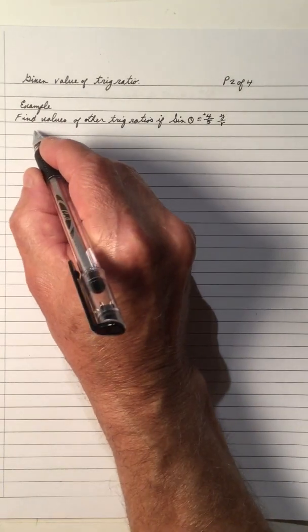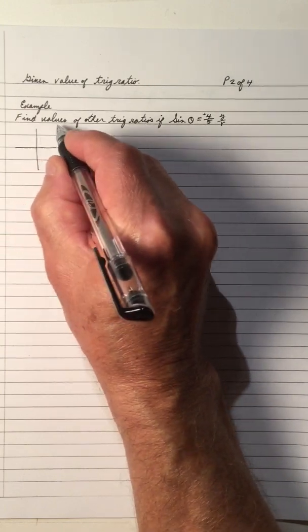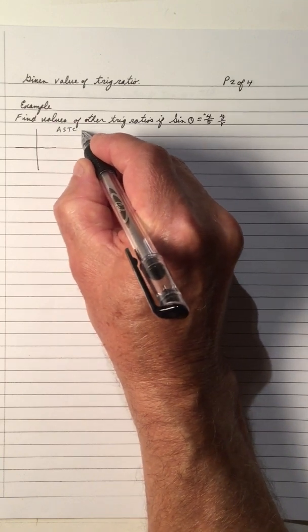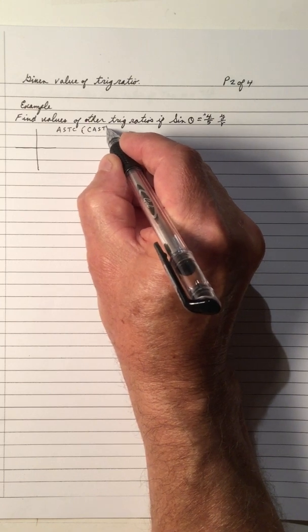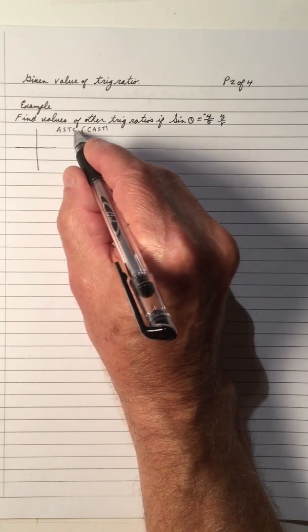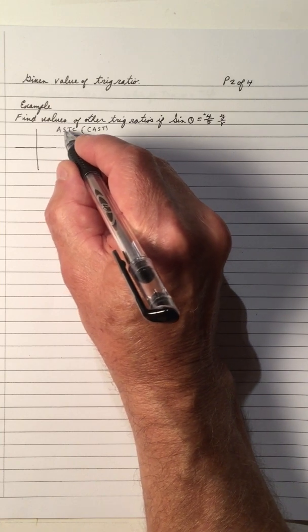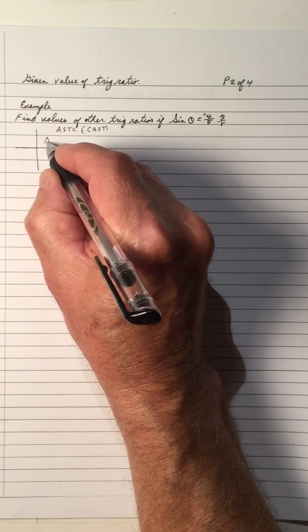So we have a little chart that's called ASTC, or it could be the casserole, CAST, but I like ASTC. It gives you the positive trig ratios, and "add sugar to coffee" is the way I do it.